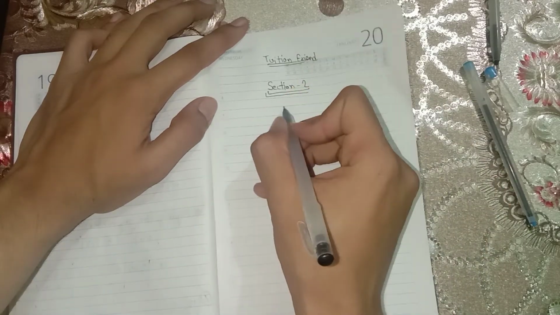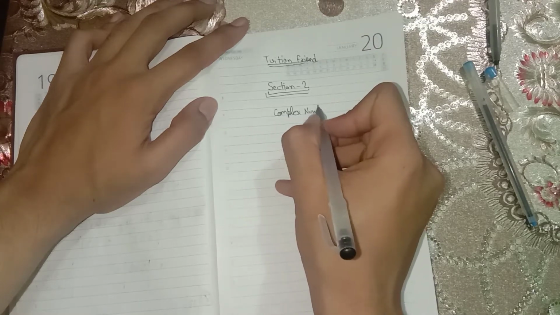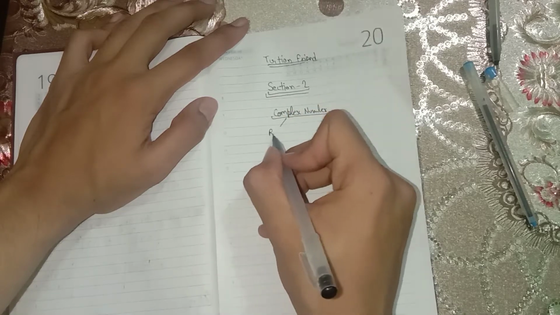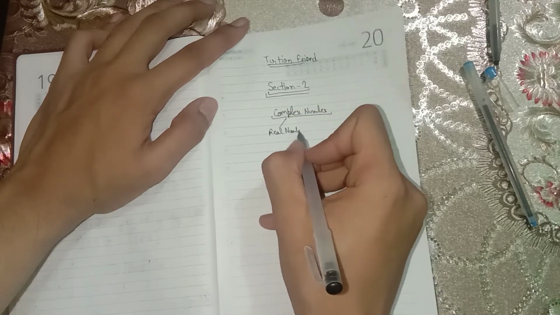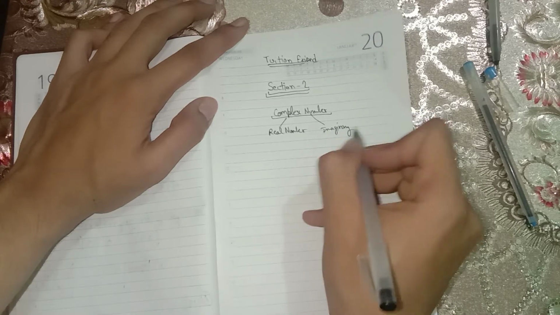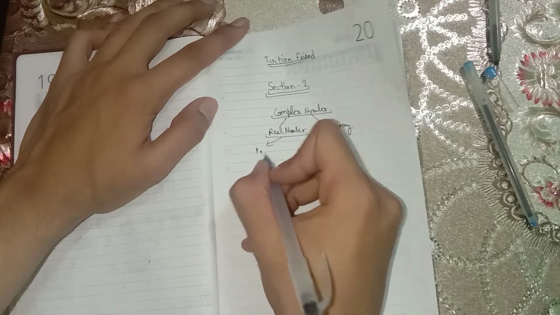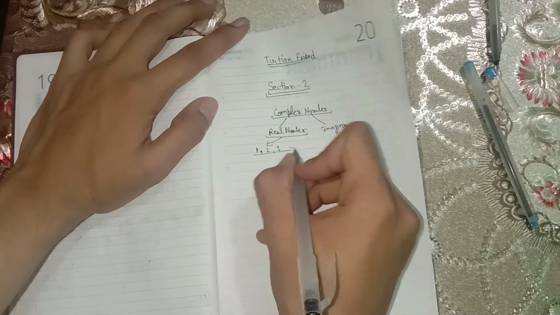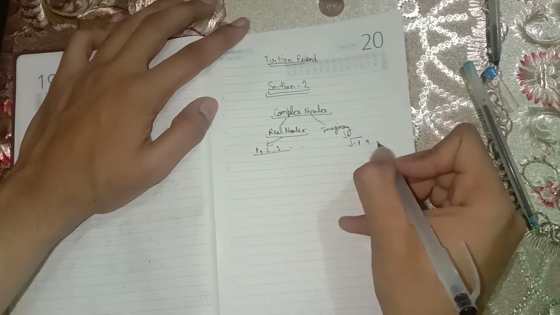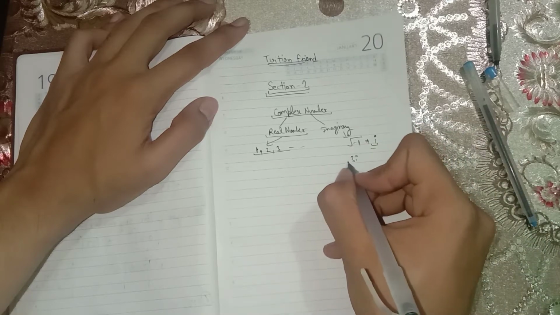So the first thing is the complex number. In complex number we will be having real number, and also we have imaginary number. You know what it is. The real number is basically 1, 2, 3 and it goes on. Imaginary is the one in which we have under root -1. It is the value of i. Let us suppose a number 3i. It is an imaginary number.